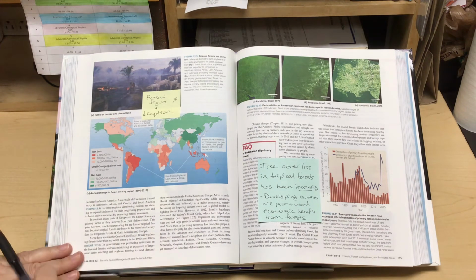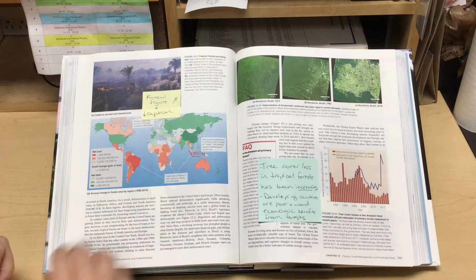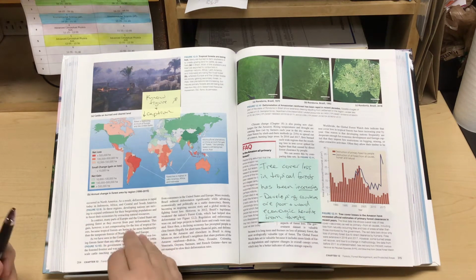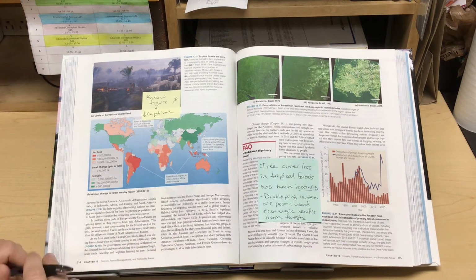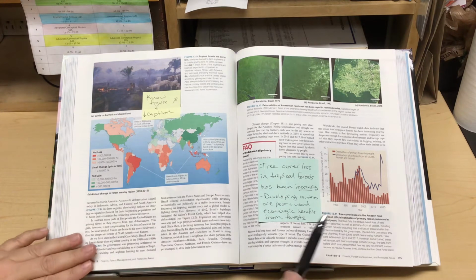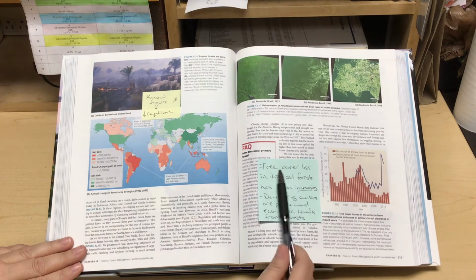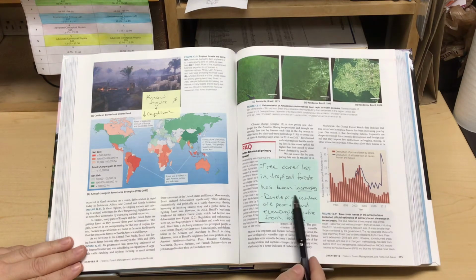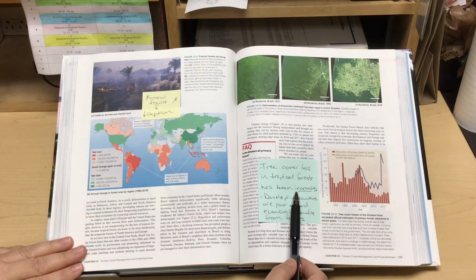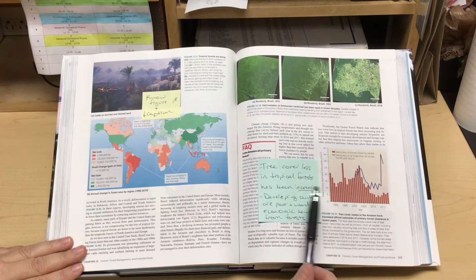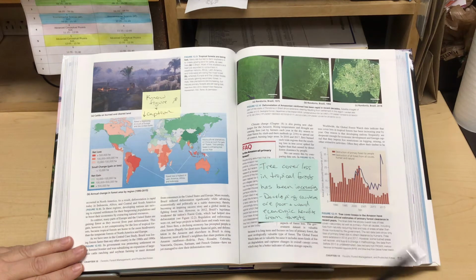And so the US has increased forest cover. Part of the problem with that, though, is that it's not old growth, it is new forest, but it's still better than nothing. Then on the next page, the tree cover loss in tropical forests has been increasing. What that means is that they are cutting it down faster and faster. The rate of tree loss is going up.